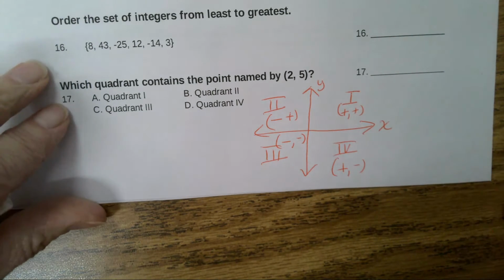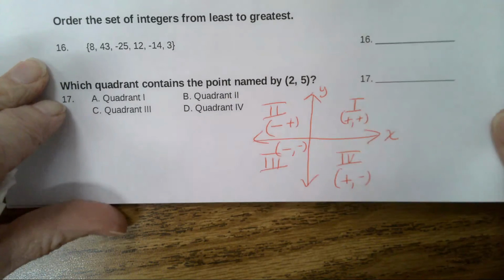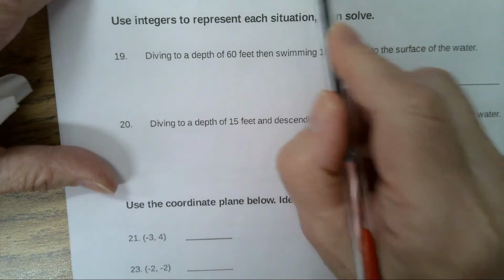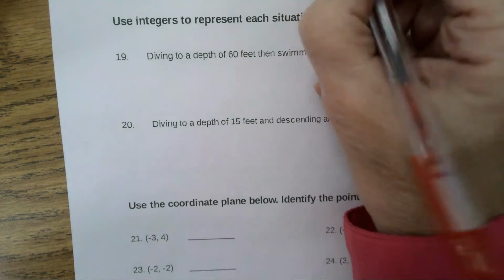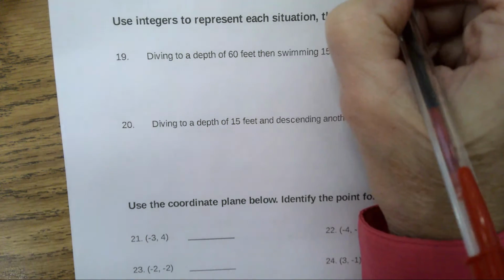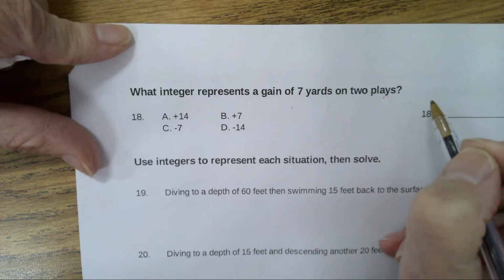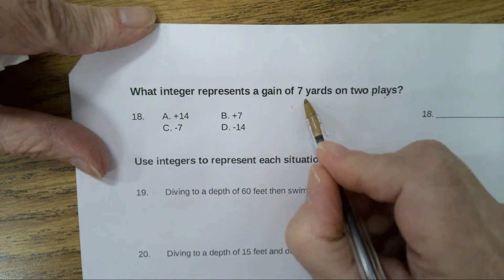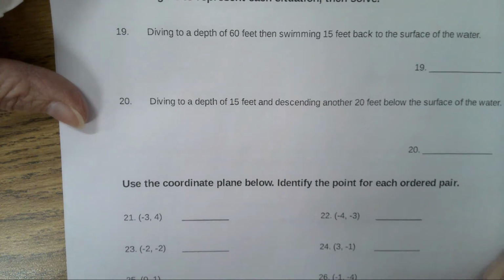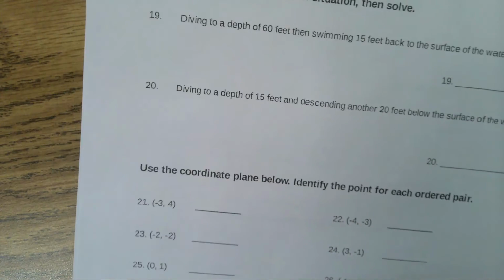Now, let's go to the next page. What integer represents a gain of 7 yards on 2 plays? So you're going to gain it not on 1, but on 2. So be careful with that one. We did one where we had a loss. This time the flashes are doing better. All right, and I want you to do this page. You're pretty good at that. Let's go to the next page.